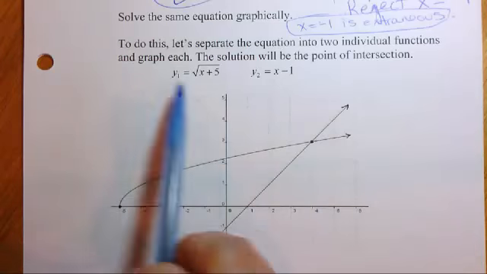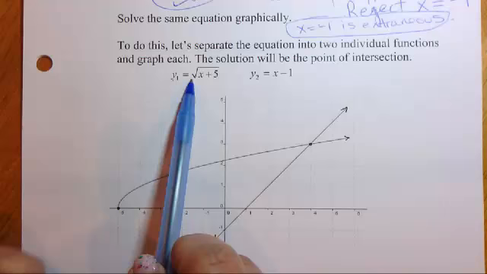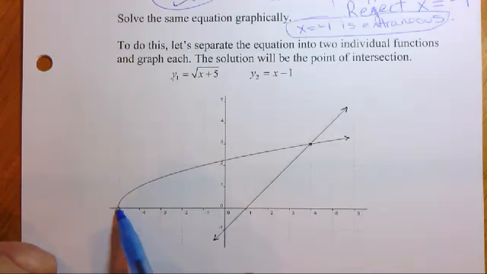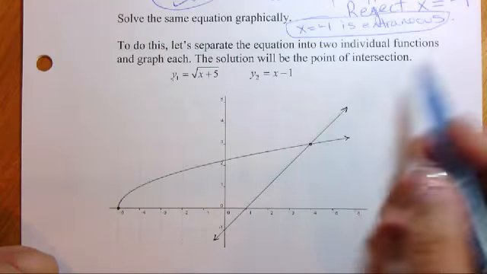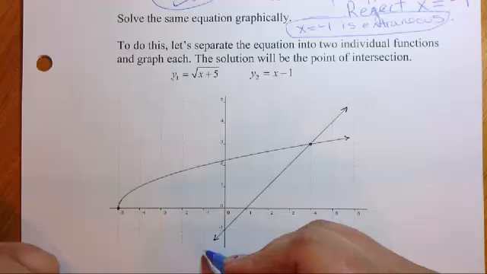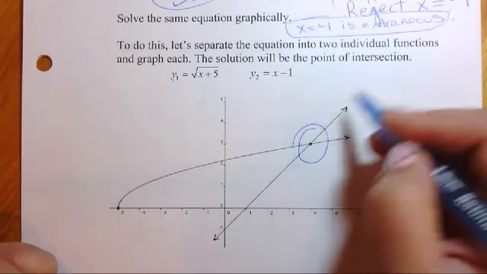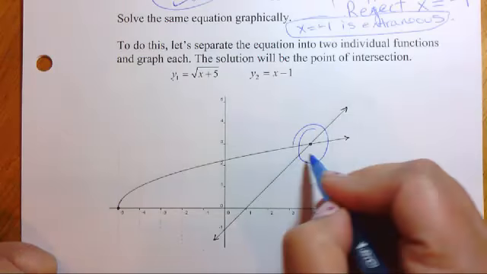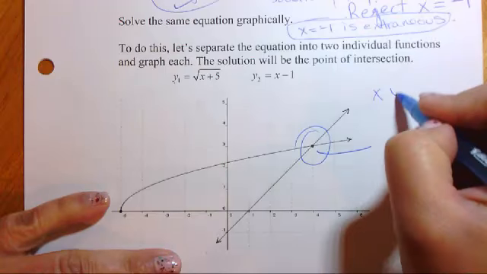Okay, so now let's do this graphically. So I've got this already graphed for you. I've separated them into two different pieces. You've got the graph of x plus the square root of x plus 5, and then this is the graph of the right-hand side, which is x minus 1. Now what we're looking for here is where these two intersect. So we're just looking for the x value of where they intersect.